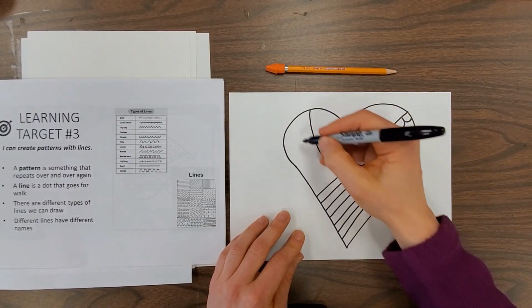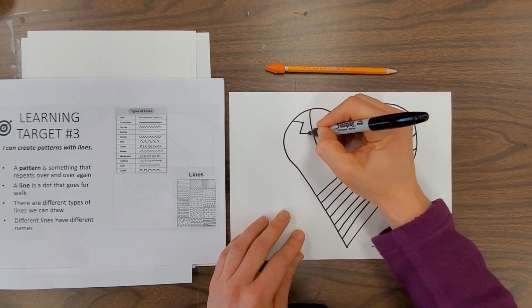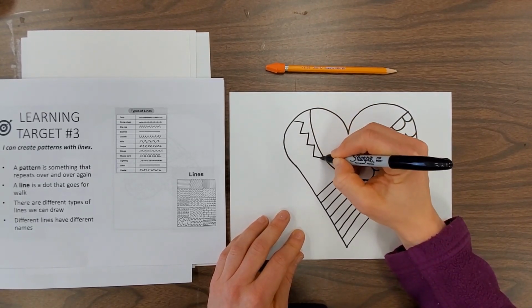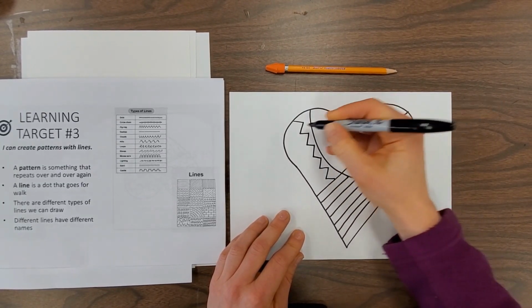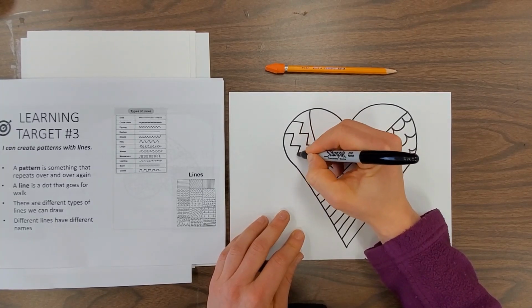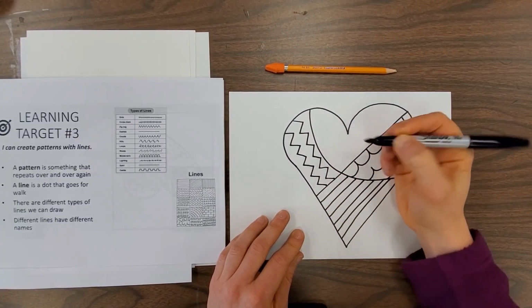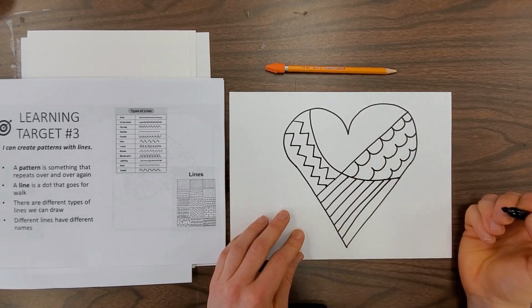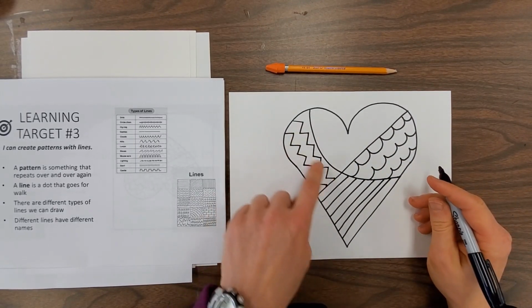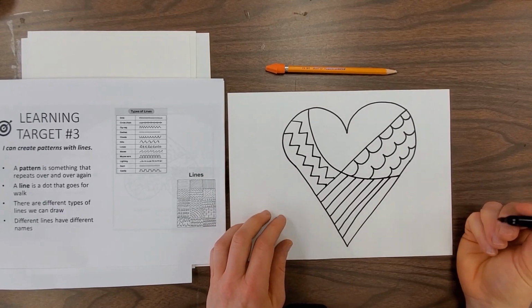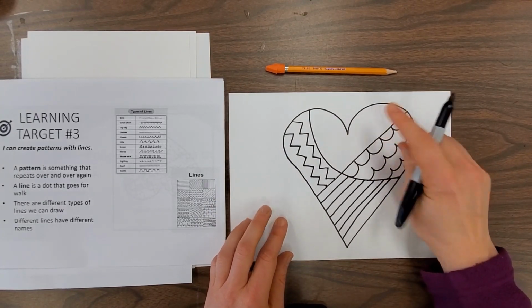In this space, maybe I could draw a zigzag line. I love a good zigzag line. It reminds me of like sharp teeth, maybe on a shark or a monster. There we go. There's my pattern of zigzag lines. I've got one more space.